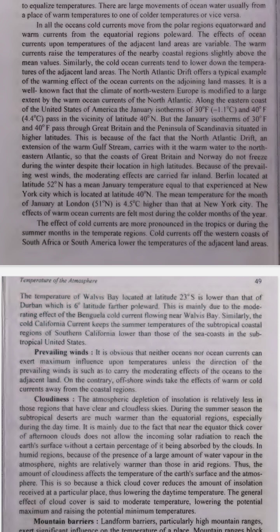The effect of cold currents is most noticeable in tropical areas or during summer months in temperate regions. Example, Walvis Bay, located on the coast of Namibia in Africa, 23 degrees latitude, is cooler than Durban, which is further south at 29 degrees, due to the Benguela cold current flowing near Walvis Bay. This cold current lowers the temperature of the surrounding area.